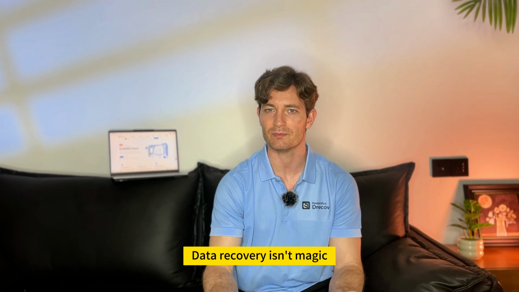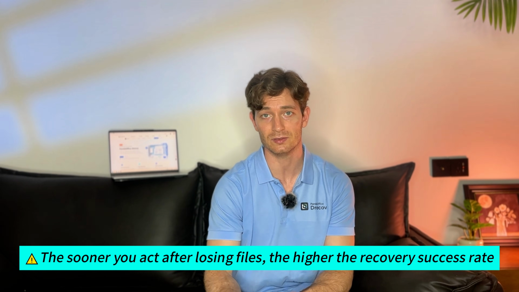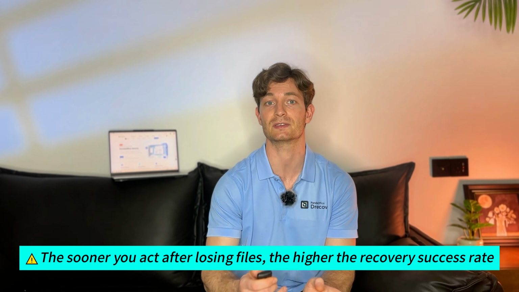Data recovery isn't magic. It's a race against time. The sooner you act after losing files, the higher the recovery success rate.